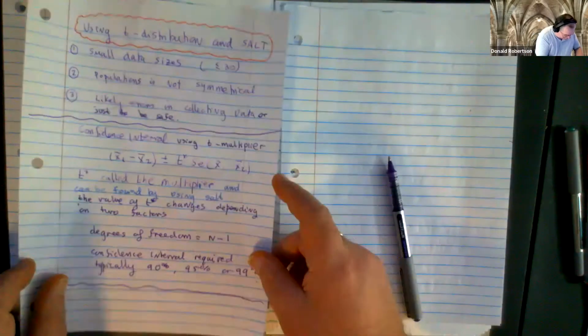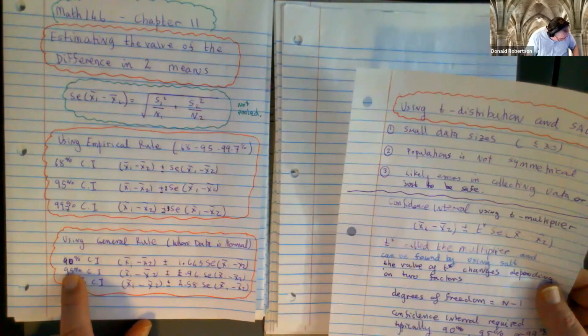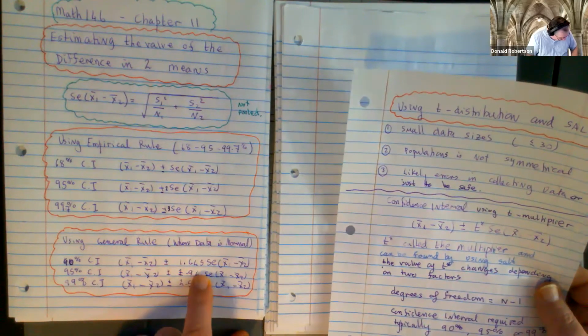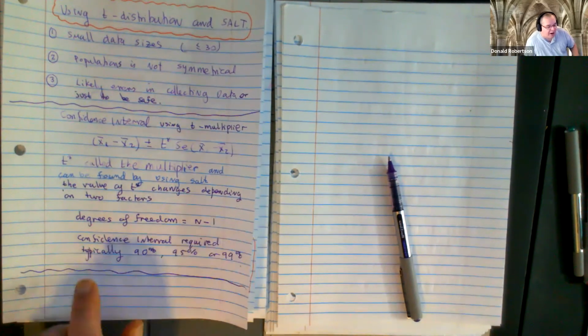And in the t-distribution, this number isn't fixed. You know, if you're doing a 95, it's not always 1.96 or 2. This number, this thing called the multiplier, is the first thing we're going to do. We're going to show you how to use it in SALT. It depends on 2 things, right? It depends on the size of your data. It's called the degrees of freedom. And I know it's a bit weird, but you subtract 1 from your data size, and that's called the degrees of freedom, n-1. And it also depends on the confidence interval.